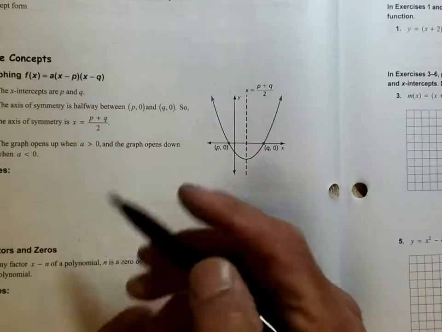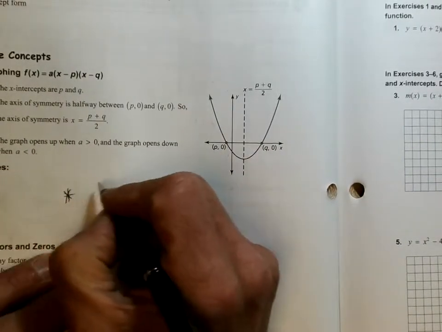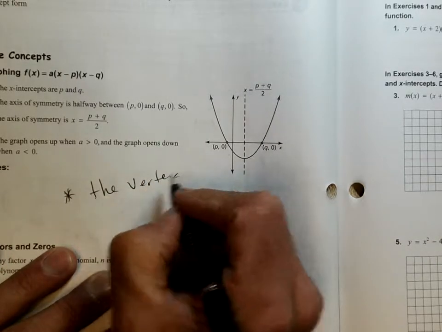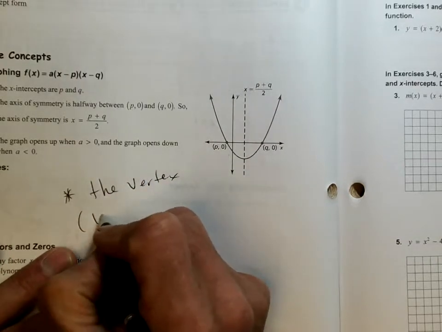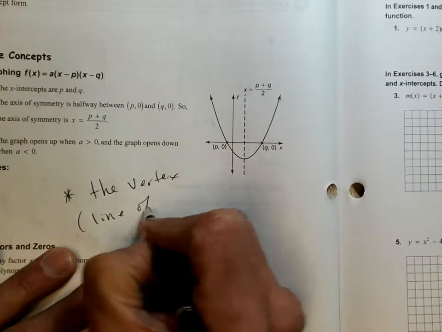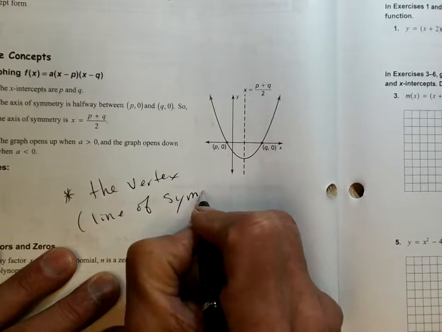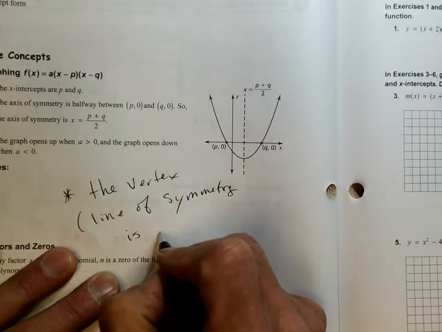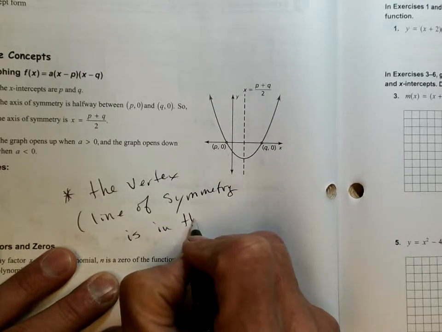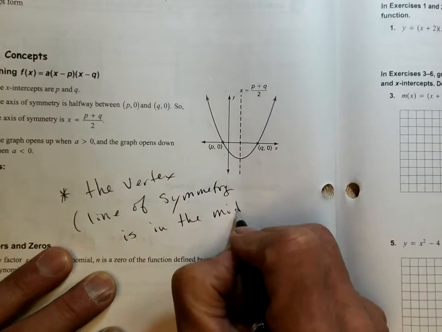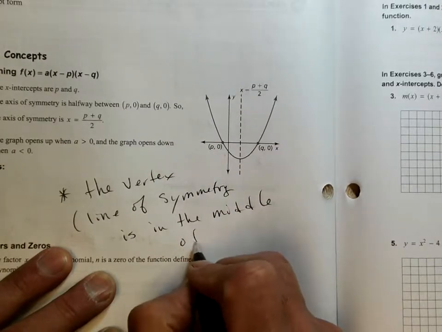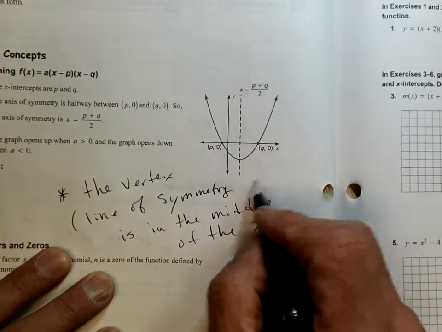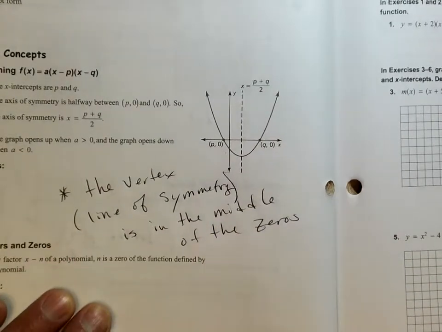Okay, so we can say that the vertex, the line of symmetry, is in the middle of the zeros. It's in the middle of the zeros.